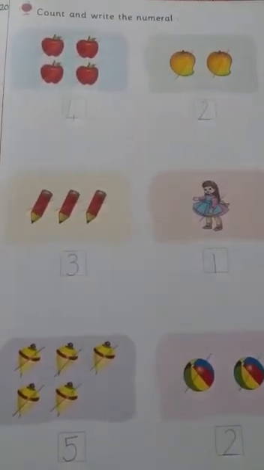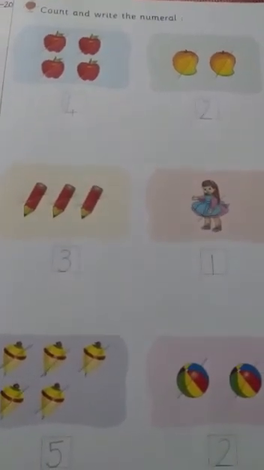You'll count and do it neatly, children. Don't do any other page except this. Teacher will tell you what to do. Okay. So at present, we will do only this page.